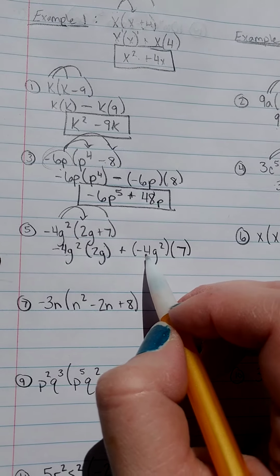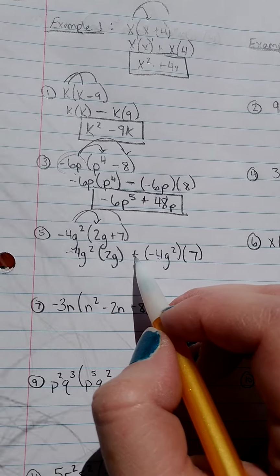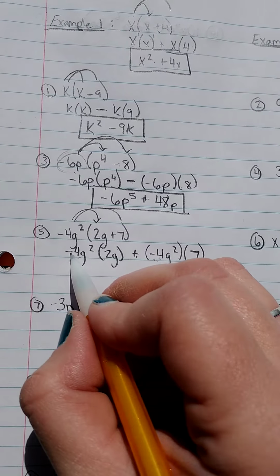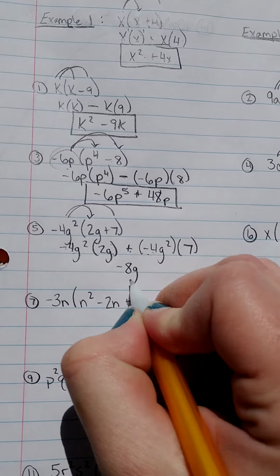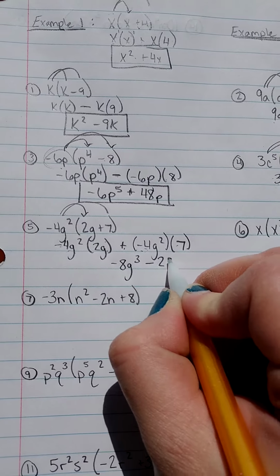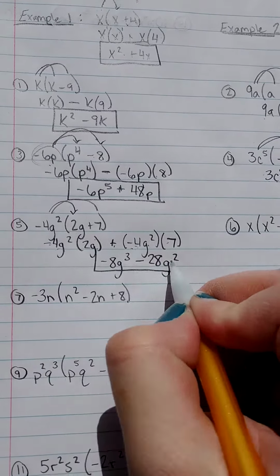The reason I put this one in parentheses is because you've got a plus sign right here, and it looks kind of wonky if you have a plus minus without something separating them. So negative 4 times 2 is negative 8. You've got 2 G's and 1 G, so that's G cubed. Negative 4 times 7 is a negative 28. You've got nothing to multiply that G squared to, so we just drag it down.